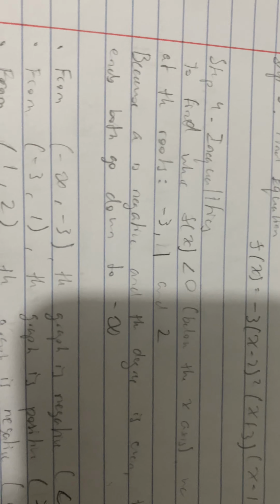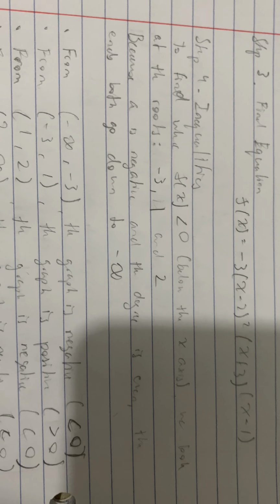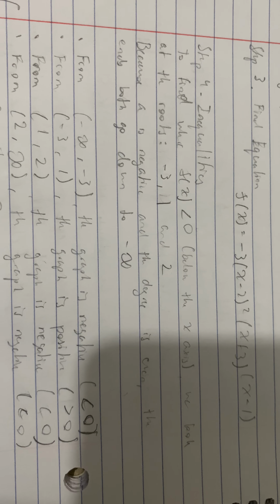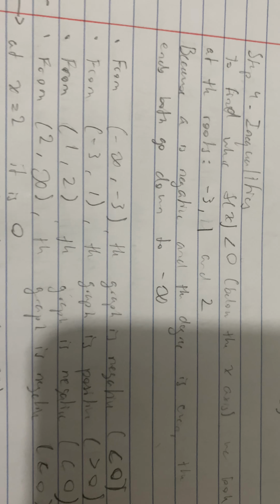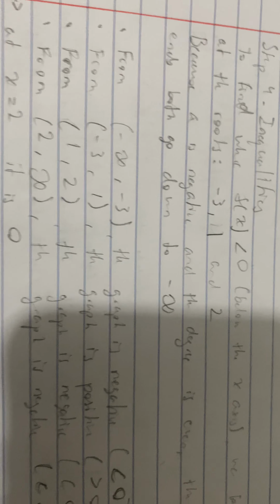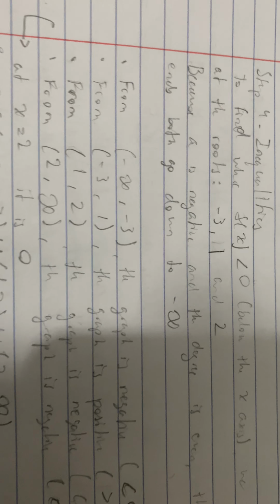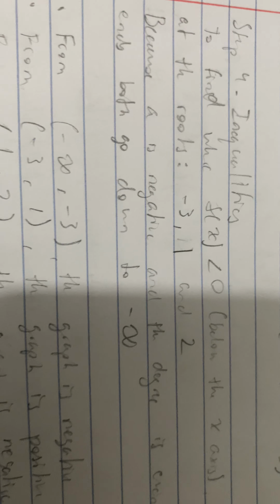And here's step 4, inequalities. To find where f of x is less than 0, below the x-axis, we look at the roots -3, 1, and 2. You can probably just do this on your calculator or in your head, so I didn't really put this down, but basically you're going to be finding the equalities like we've done before multiple times.